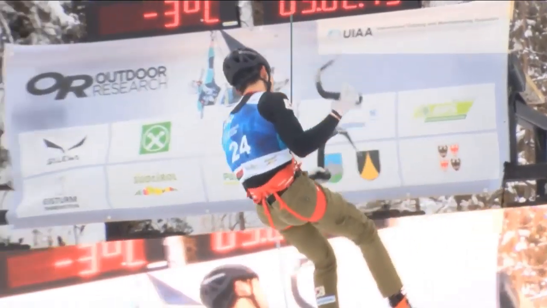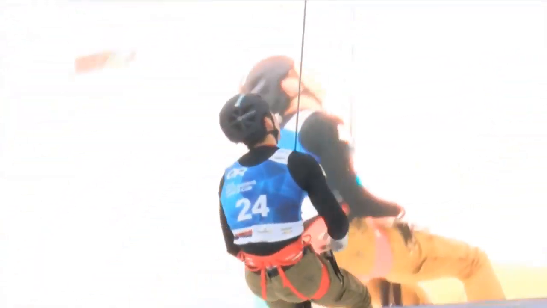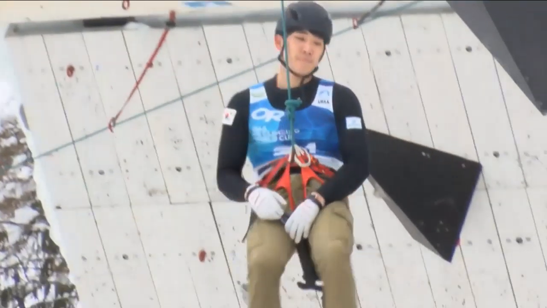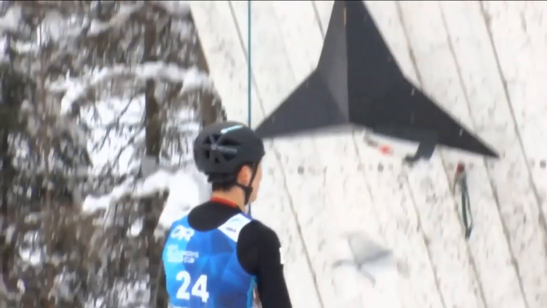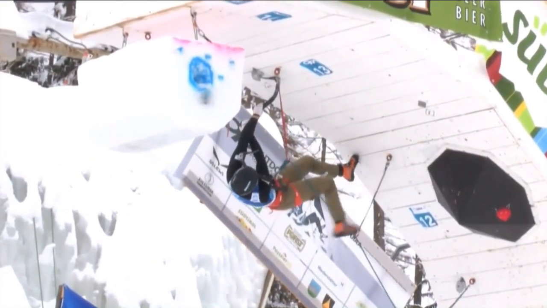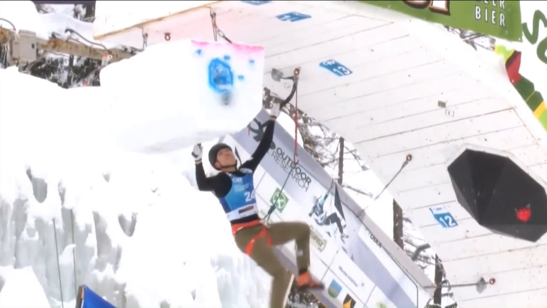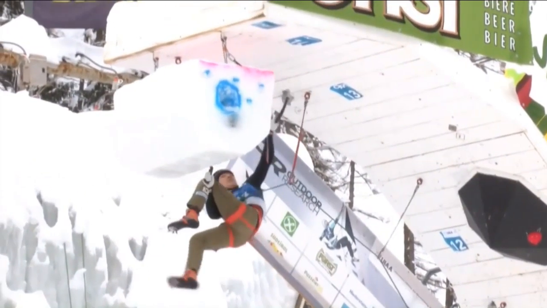It looks like Young Gun Lee just timed out there on that last hold. Didn't quite get the top. He did have the last clip, but not the last hold. Very, very close indeed. Olga, I'm going to leave it there because I have three different athletes queued up to talk, and we quickly want to review Young Gun Lee's performance.